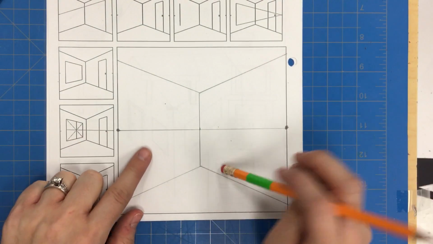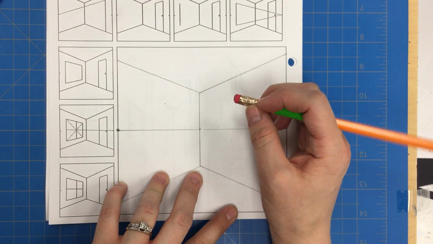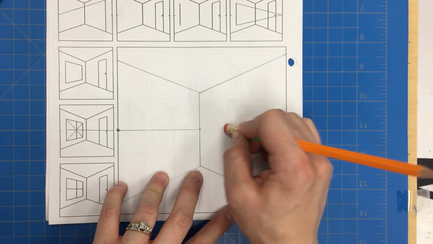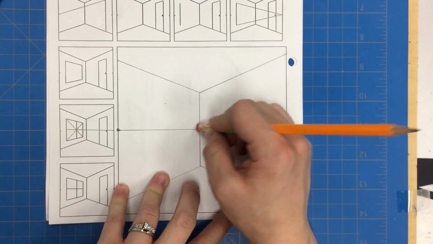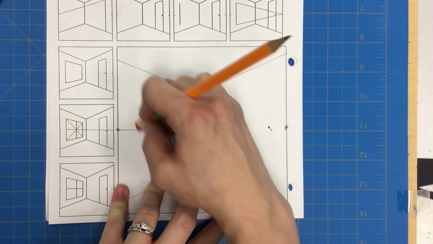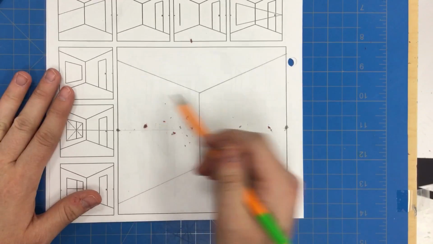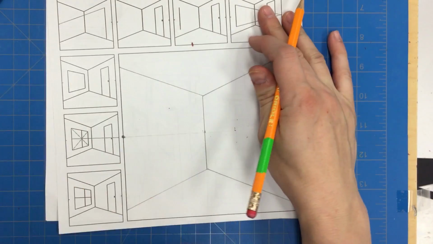So now we're actually going to get rid of our horizon line. We can't see that anymore because we now have the walls of our room. So it takes a minute to see this, but here's our left wall, here's the corner of the room, here's our right wall, here's our ceiling, here's our floor.